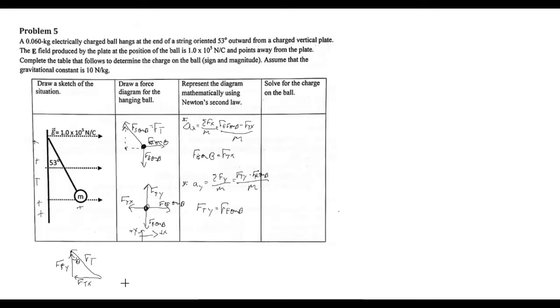So, using SOHCAHTOA, pick your favorite, we can write an expression for the x component as F_T times, in this case, sine theta, and the y component is equal to F_T times cosine theta.